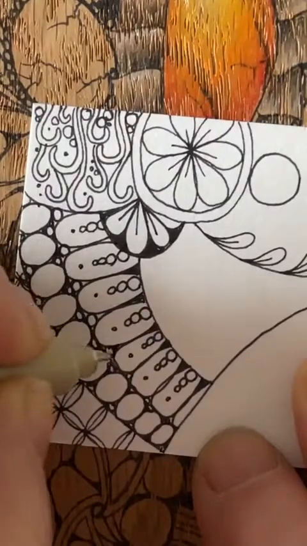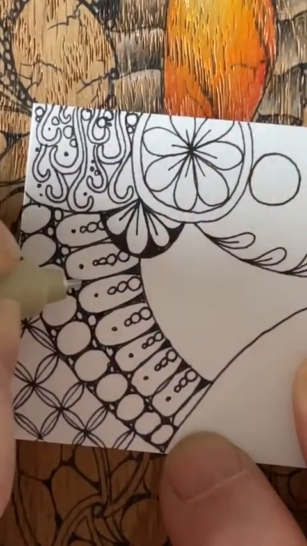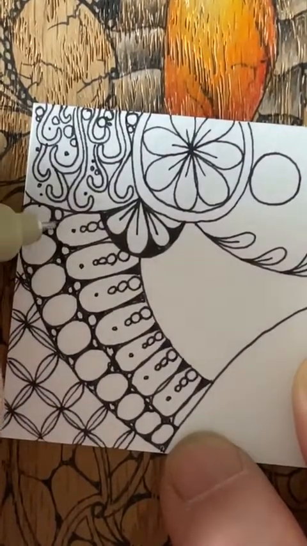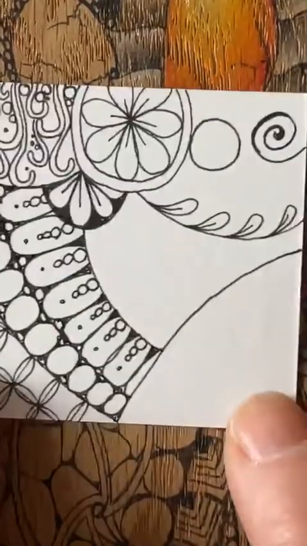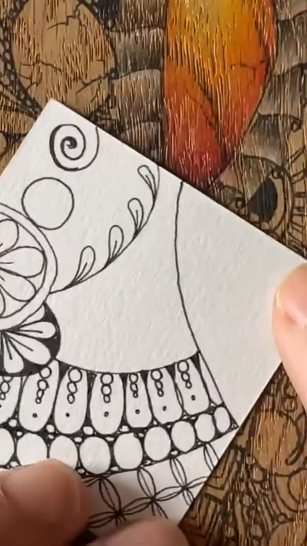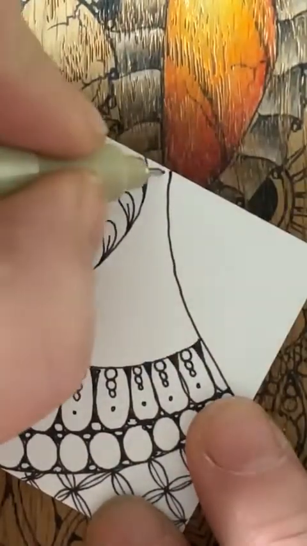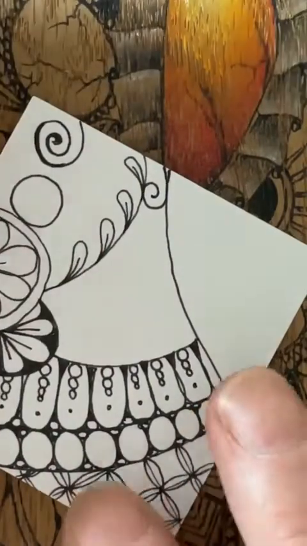And then of course any little spaces we've got left, let's just fill them in. Okay, there we go. And then we've got a couple of spaces here to go. So again, I'm just going to turn it on its side and work in this one here. And I'm just going to come in with a little bit of a curl.